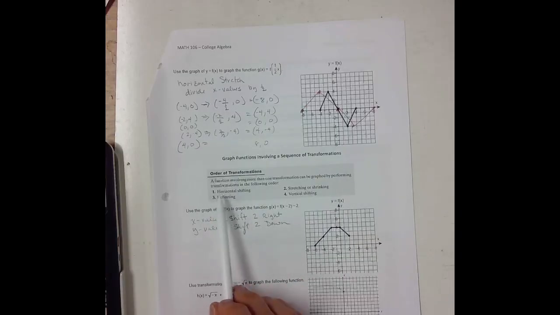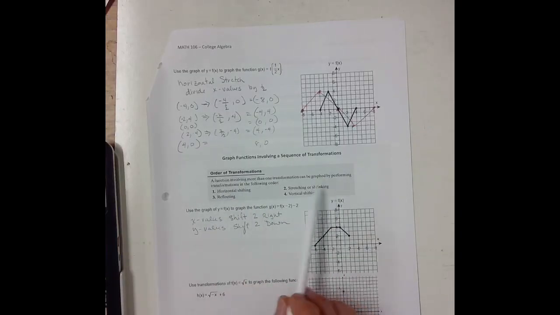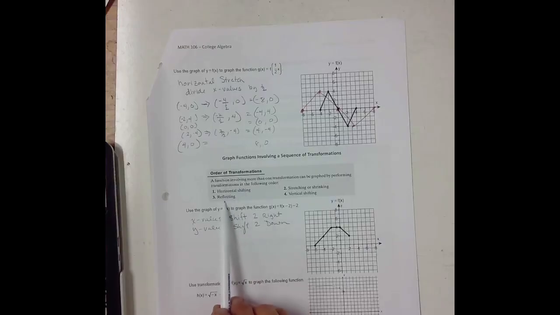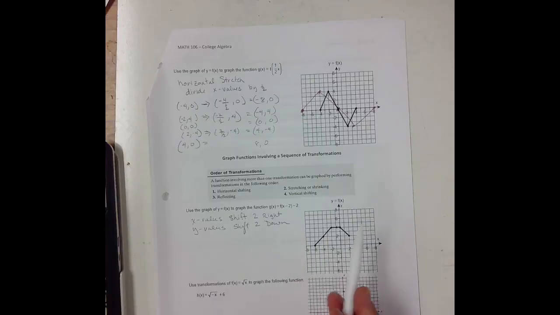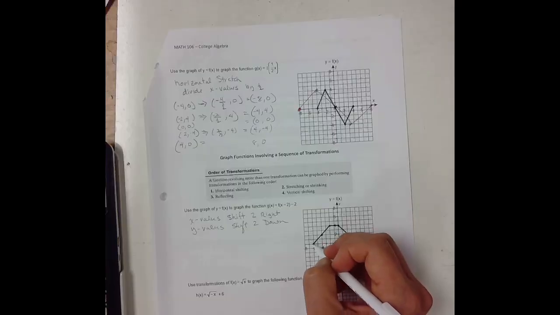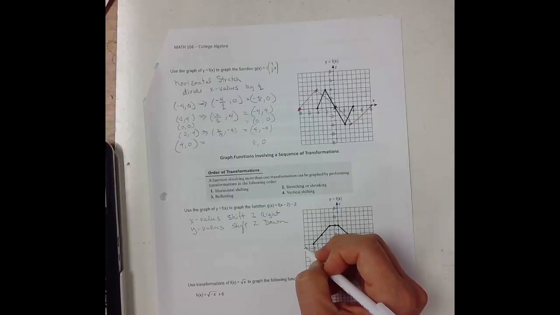When I look at the order of transformations, to perform them, start off with your horizontal, do your shrinking and stretching, do the reflecting, and then your vertical shifting. So in the first one, if I'm going to do g of x, I'm going to look at the x minus 2. That means your x values will shift 2 to the right because it's a negative 2. Then, because I have the negative 2 here, it's also going to shift 2 down. So every one of my points are going to go 2 to the right and then 2 down.